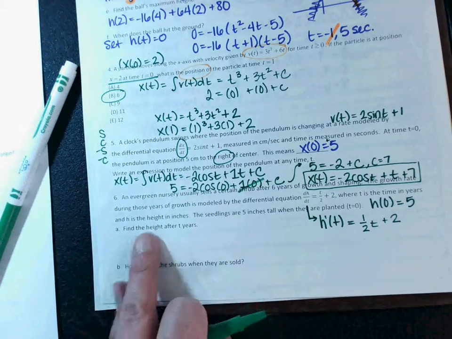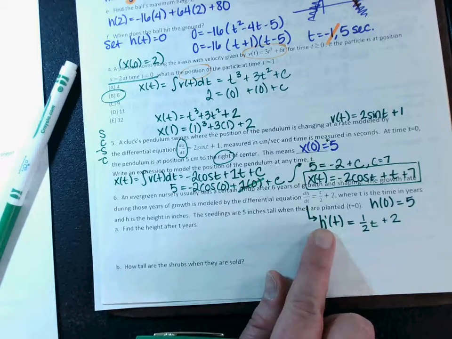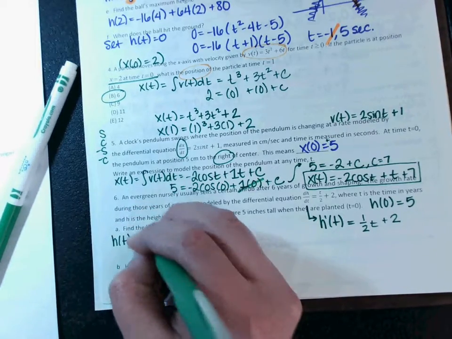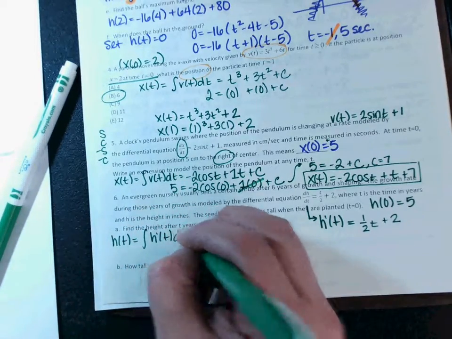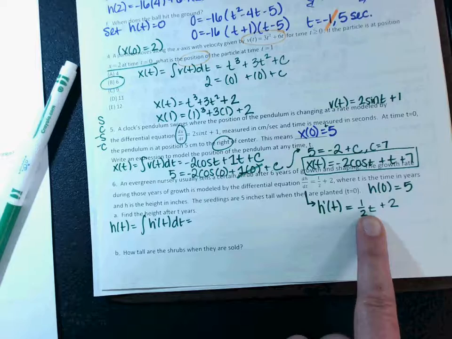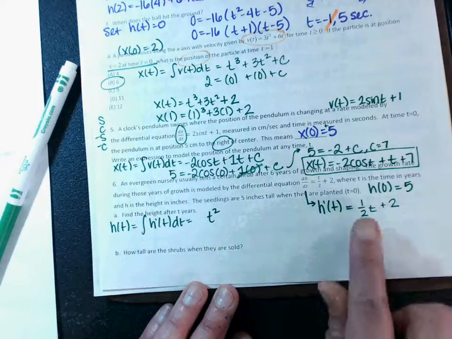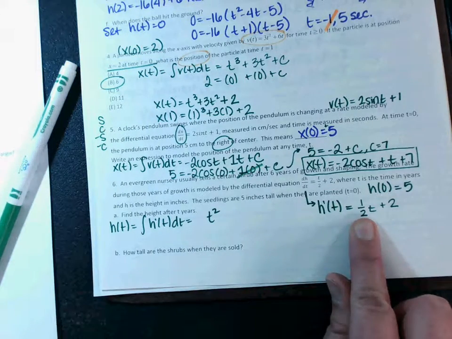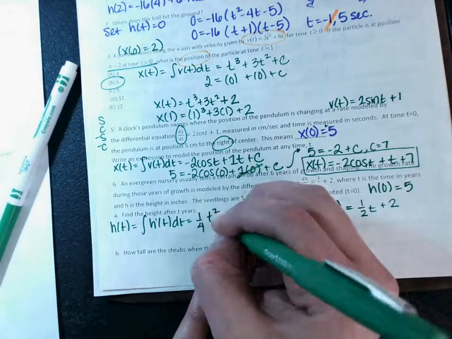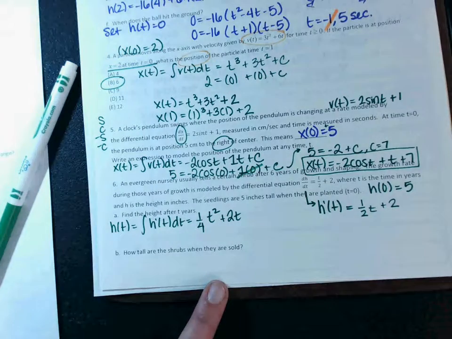Okay, so we want to find the height. I have h prime. What do I need to do? Antiderivative, so I'd put h of t equals the integral of h prime of t. And now I'm going to do it. So do your normal power rule, and you'll have a plus c. Okay, what is the antiderivative of a half t? t will go to what power? 2. And then I have to do a half divided by 2. A fourth. Okay, so a fourth t squared plus the antiderivative of 2, which is 2t, plus c.